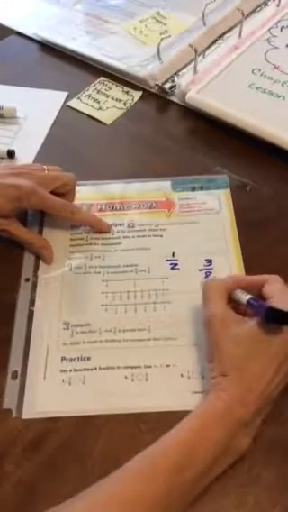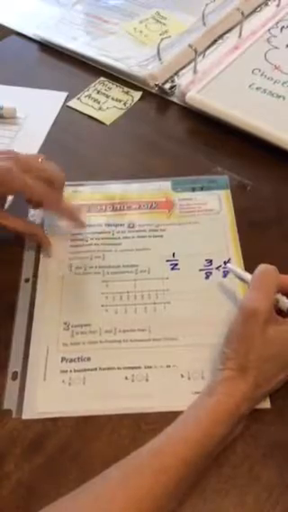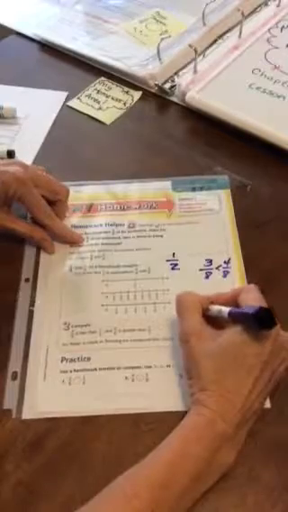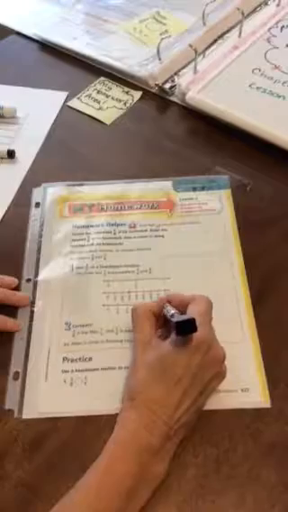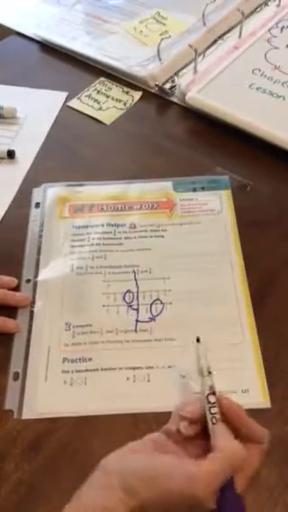And if we have 3/8, what would be half with an eighth? That would be 4/8. So we know that 3/8 is less than a half. And then if we have 5/6, what would be a half for 6? Well, that would be 3/6. So we know that that is greater than a half. So we know 5/6 is a greater fraction than 3/8 because we use that half benchmark and we can see this is greater and this is less than, okay?